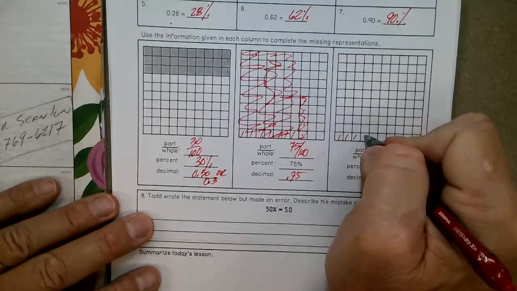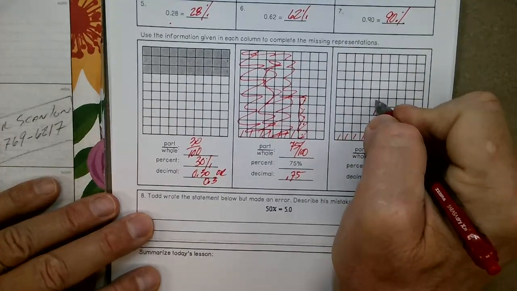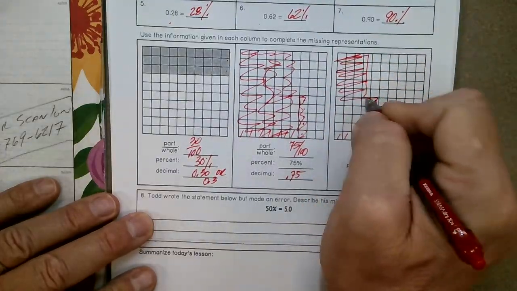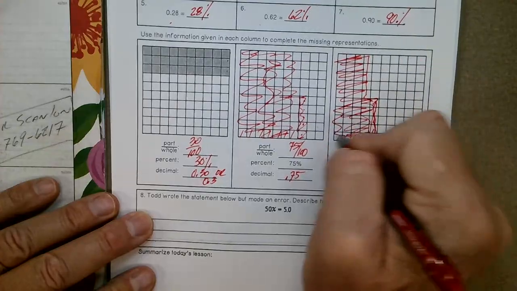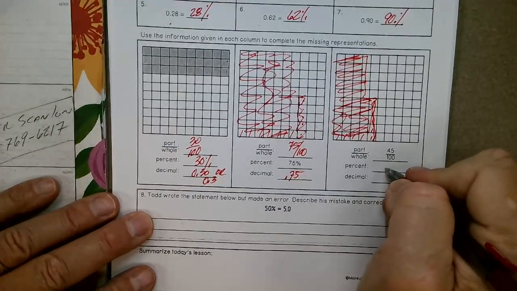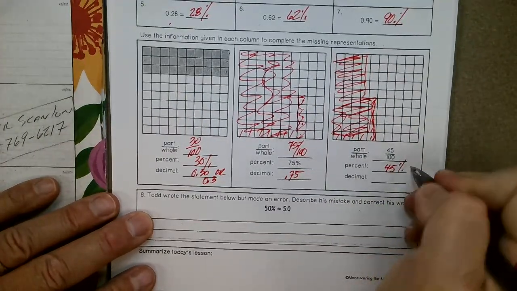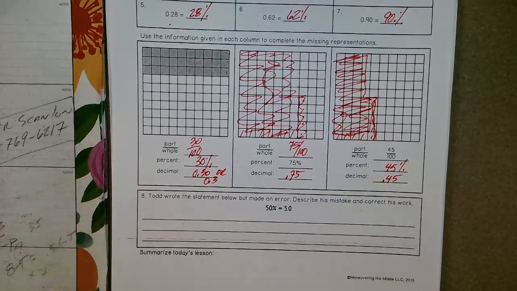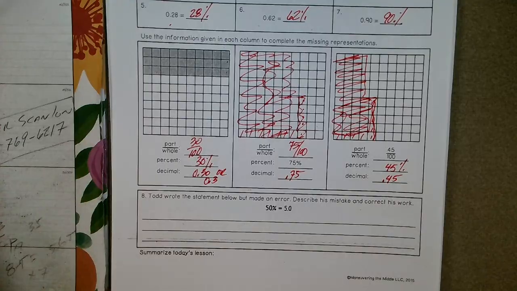Next, 45: 1, 2, 3, 4, 1, 2, 3, 4, 5, filling in the blocks. So 45 out of 100 is 45%, and the decimal is 45 hundredths.